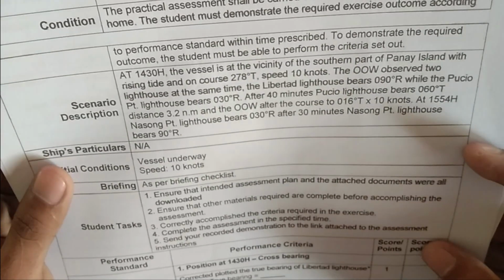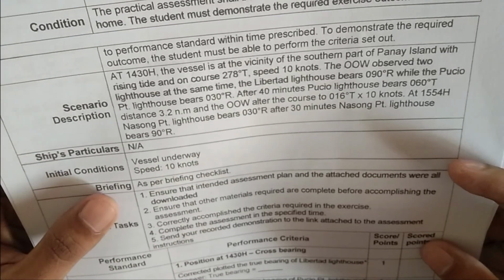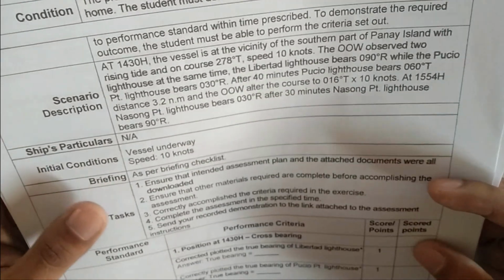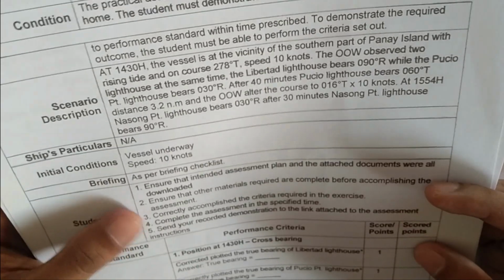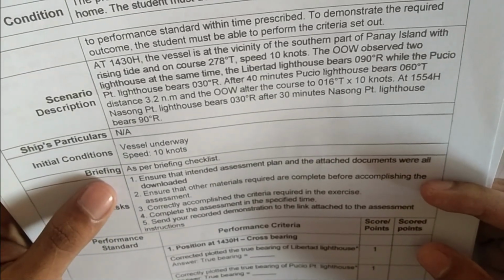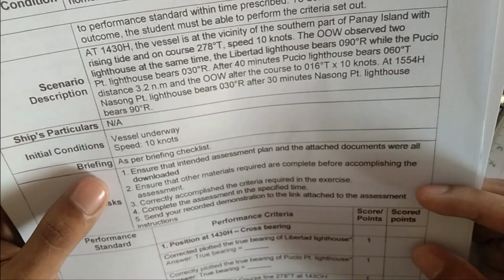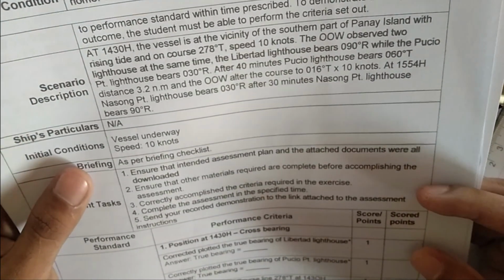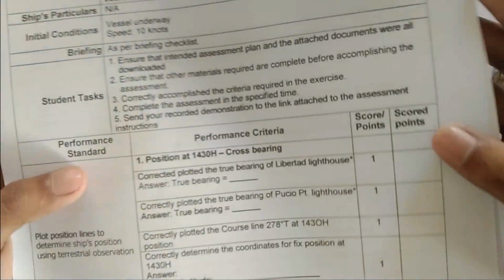After 40 minutes, the Pusho Point lighthouse bears 60 degrees true at a distance of 3.2 nautical miles, and the OOW altered the course to 16 degrees true at 10 knots again. At 15:54, Nasong Point lighthouse bears 30 degrees relative, and after 30 minutes, Nasong Point lighthouse bears 90 degrees relative. So here are the performance criteria that we need to do in this plotting. So keep watching this video.